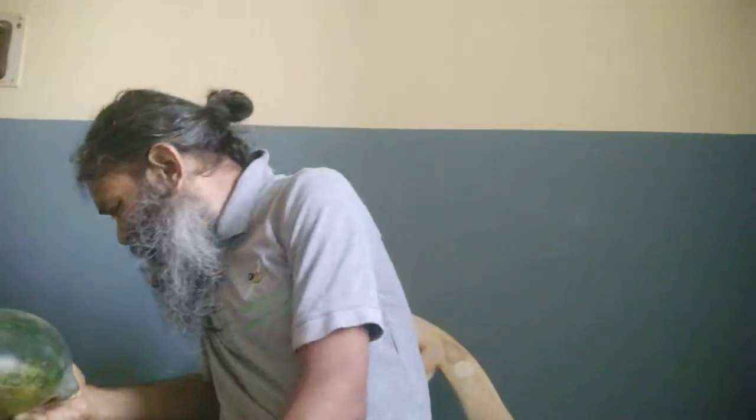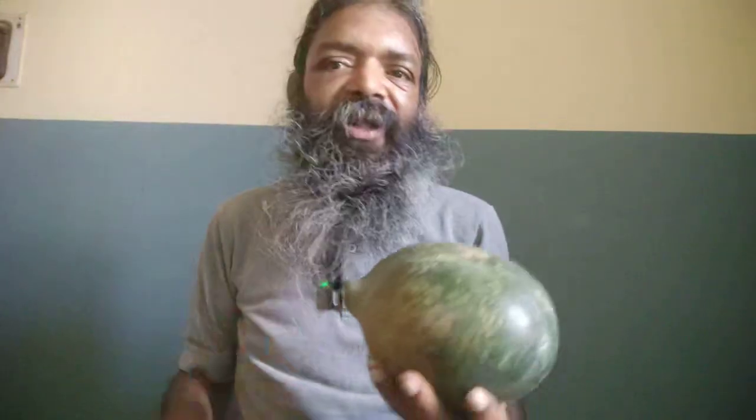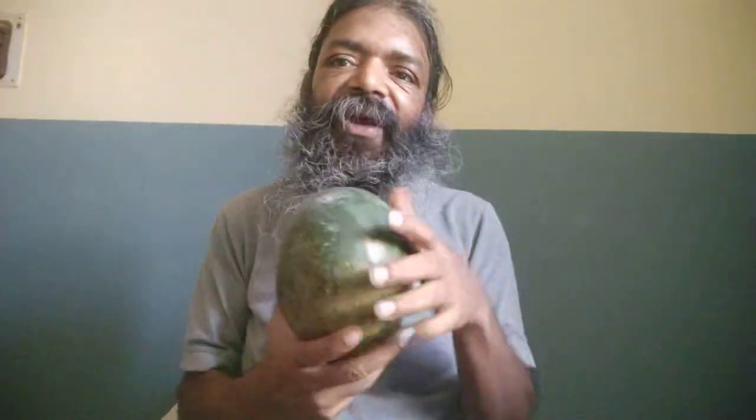Okay, now if we see the local linearity, I mean I have a sphere. This is summertime, so in summertime we have so many fruits here. Okay, so this is a melon.